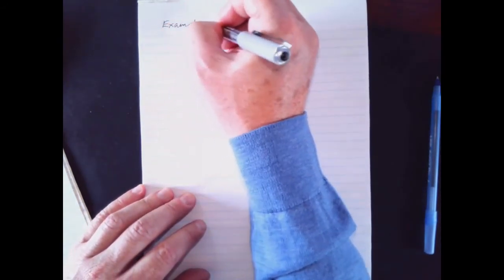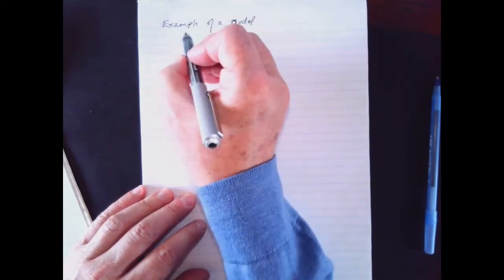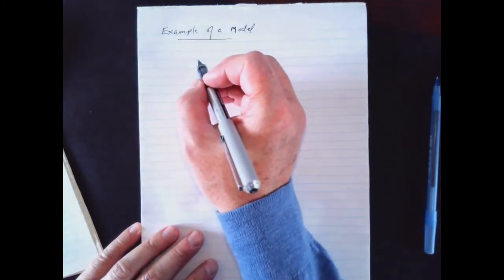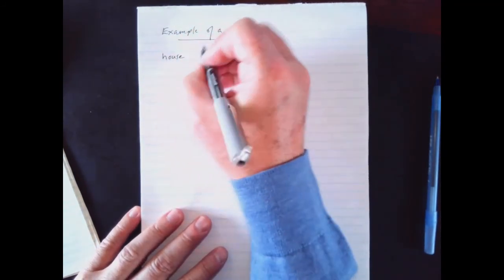Example of a model. Okay, so I mentioned a little earlier the idea of building a model, picking coefficients for a model. Now let's say that you work for a property developer, and your job is to model house prices. The property developer is going to put in a subdivision. You've got to work out the pricing of the houses, and the prices have to be offered to the buyers before the houses are even built.